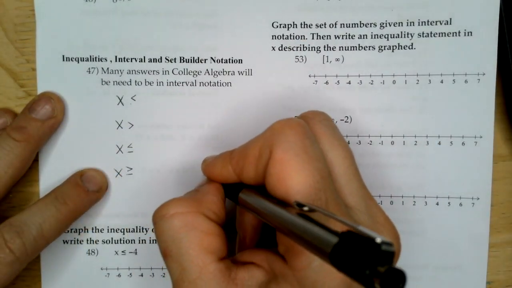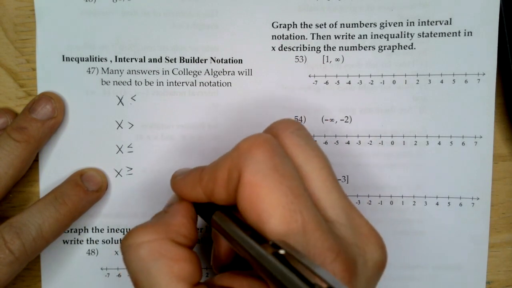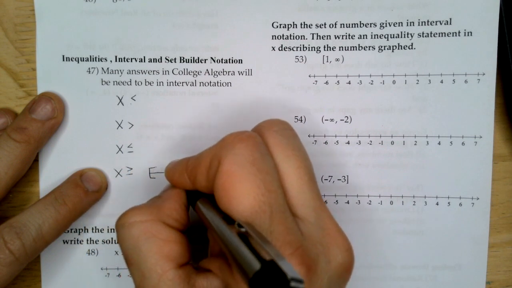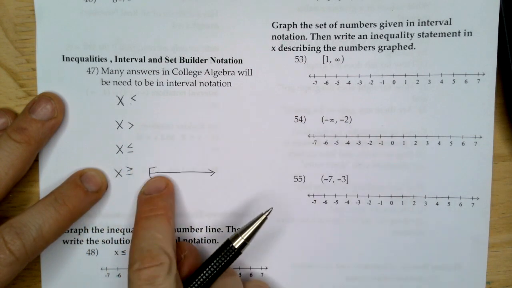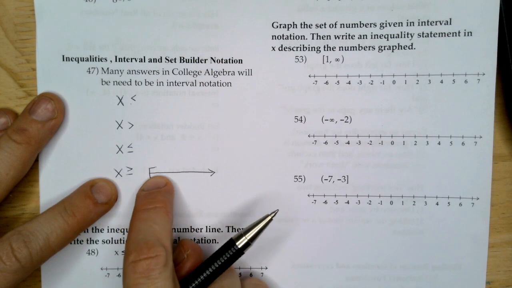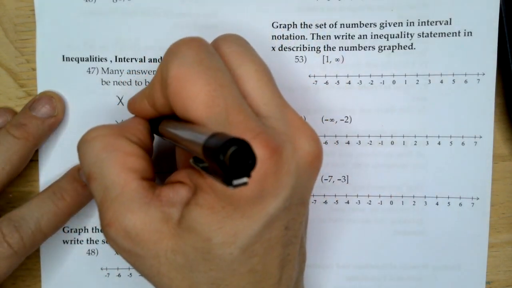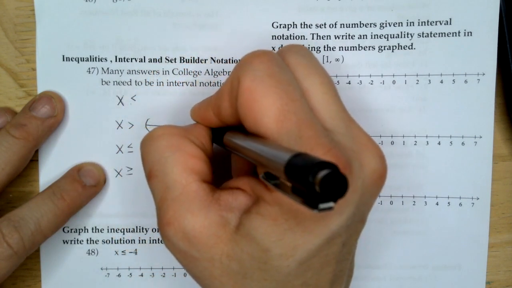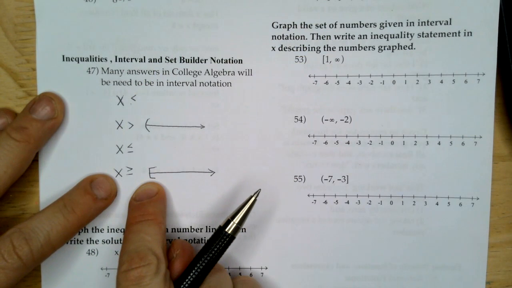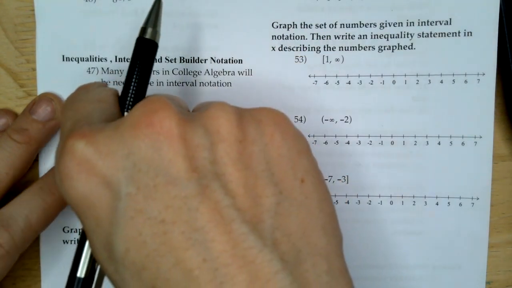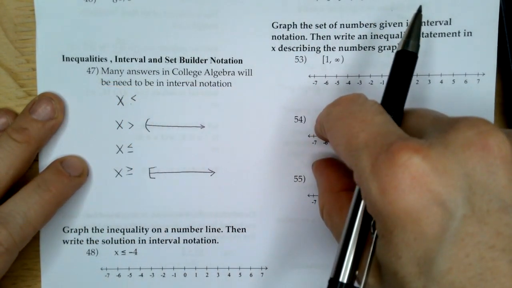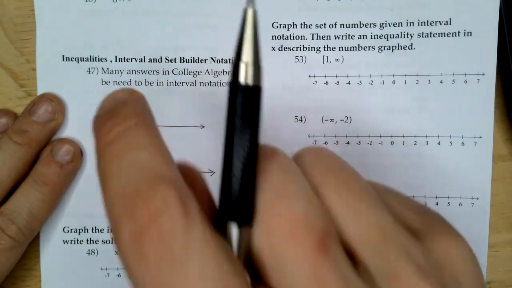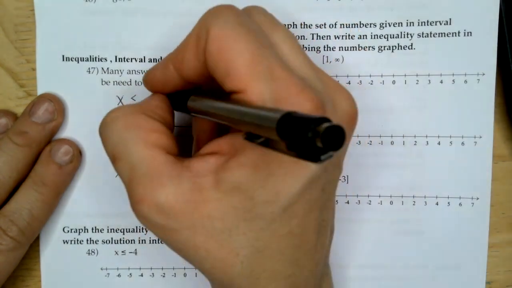X is greater than or equal to is going to look like this, okay? Because greater than, or sorry, greater than without the equals to uses parentheses. Greater than or equal to uses a bracket, okay? And since it's greater than, in both cases, the arrow is going to be headed to the right. So the bracket is going to be facing the right, or opening to the right.